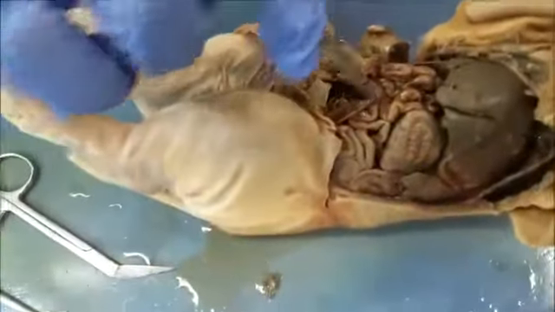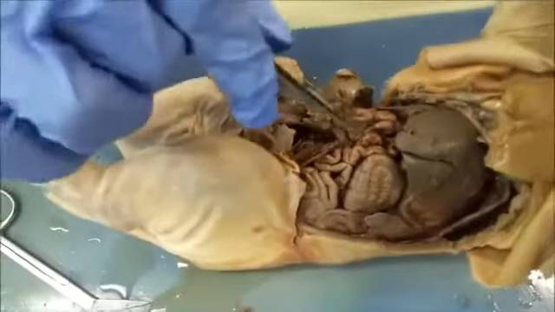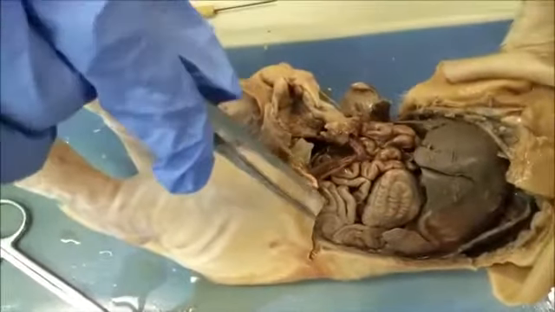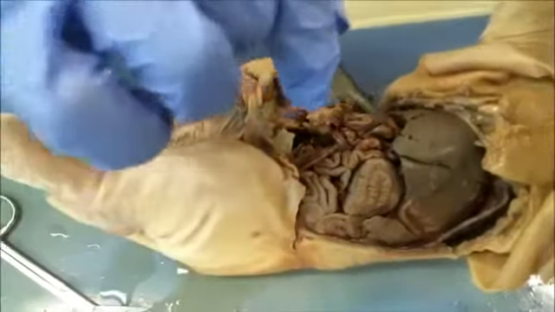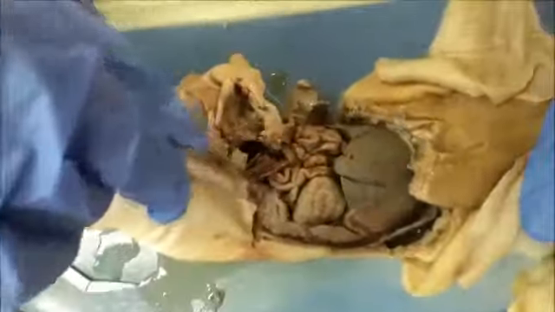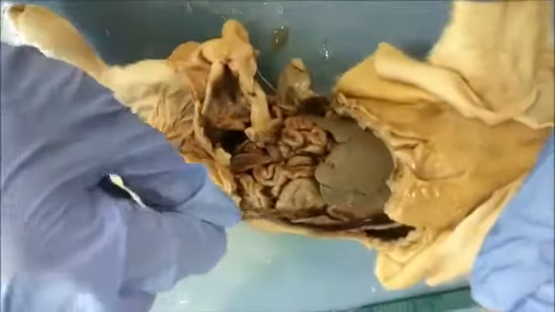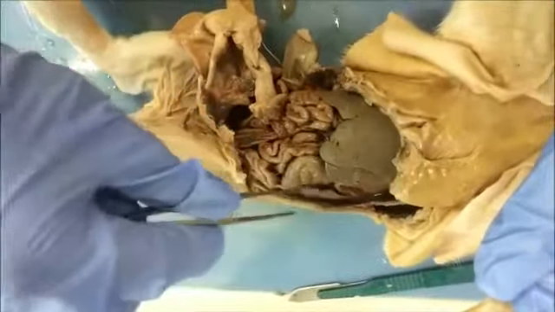The small intestines, as you can see here, is where food's digested. It'll go all the way through the duodenum, jejunum, and ileum, in that order. And then it'll go through the large intestines: the ascending, transverse, and then descending.